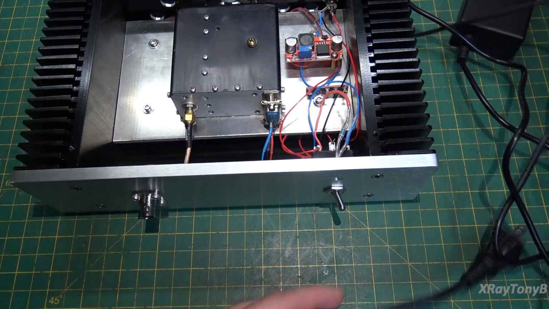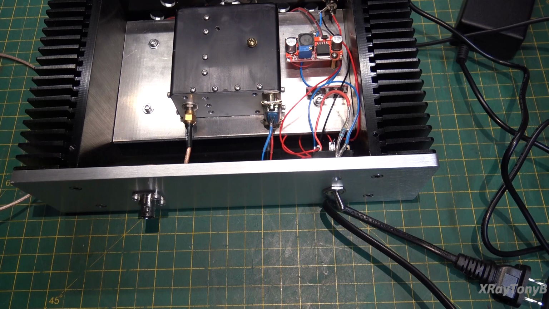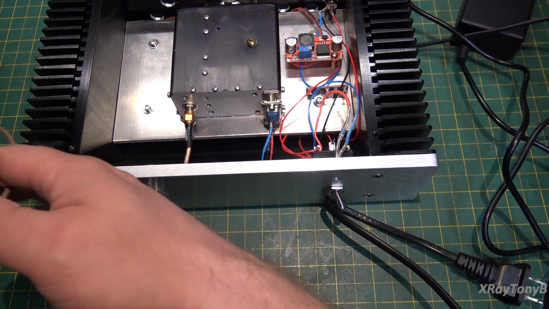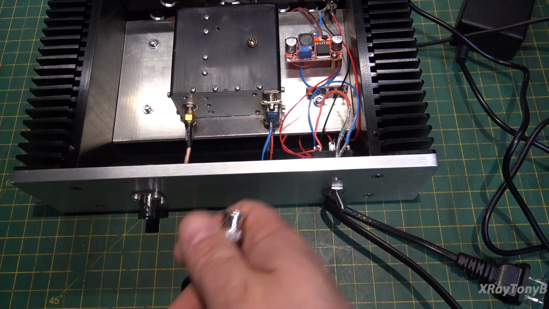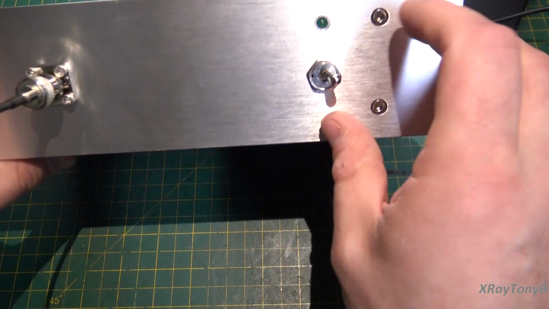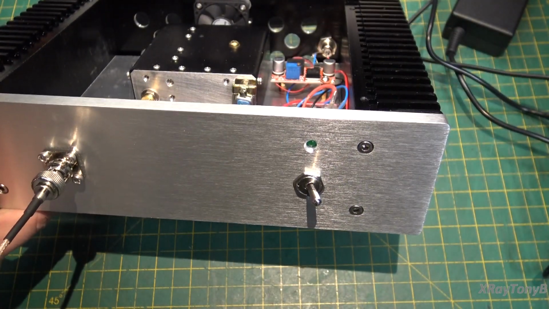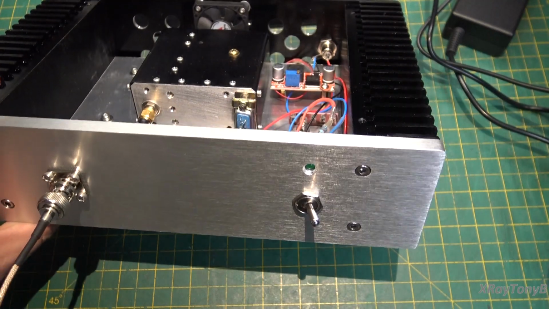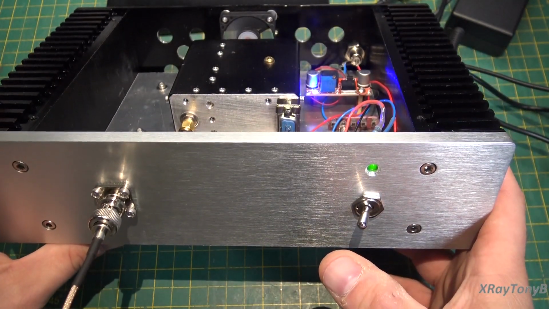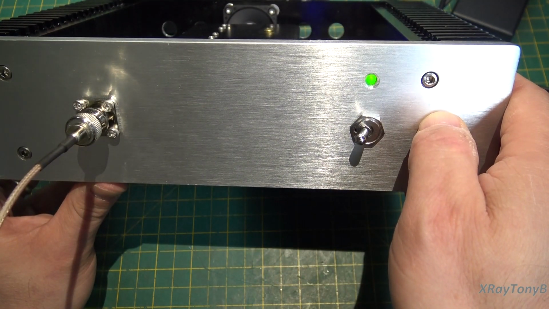When we plug this all in, what should happen is it should come up, and then after it locks onto its 10 megahertz, I'm going to turn the scope on here, it should light up to tell us that it's locked. So let's plug this in, and let's turn it on, and you can see it locks right away, and there you go.